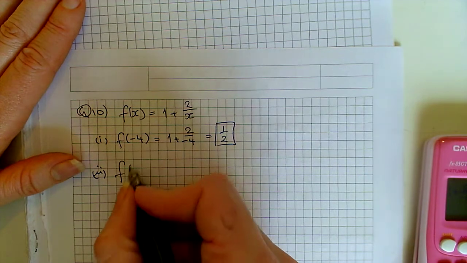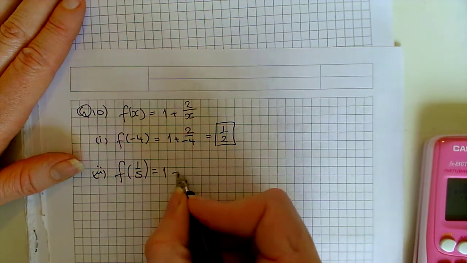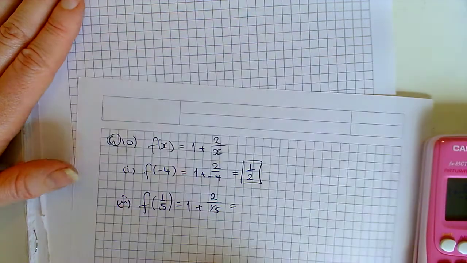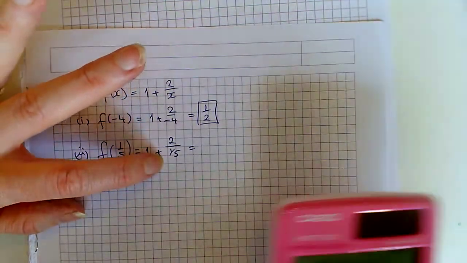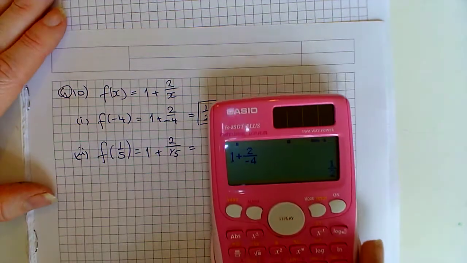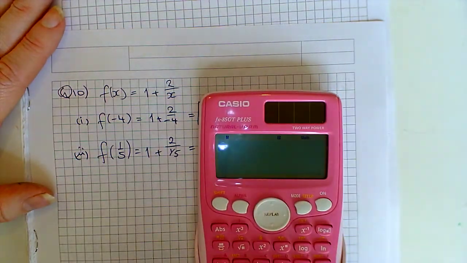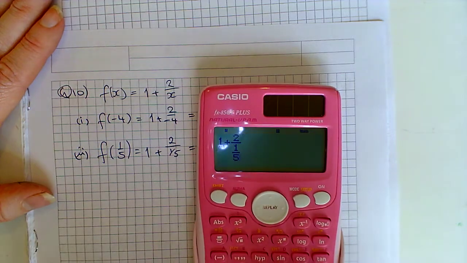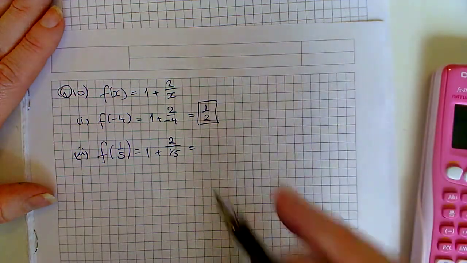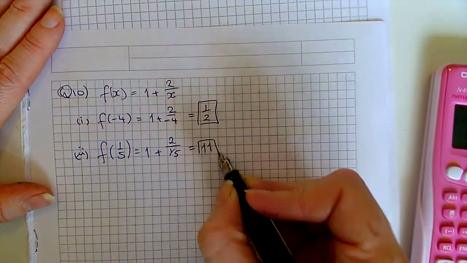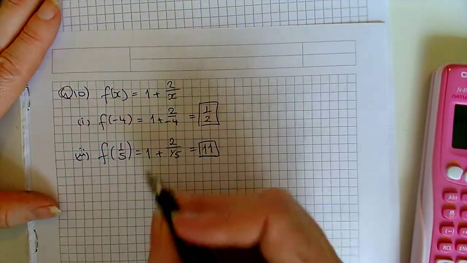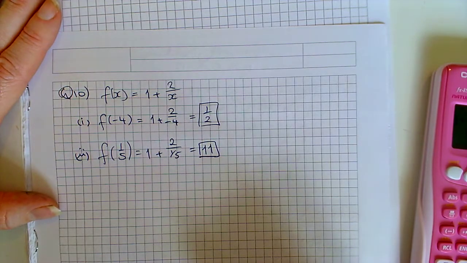In part 2, f of a fifth. That's 1 plus 2 over 1/5, which is going to be 11. Where am I getting that from? When you divide by a fifth, it's the same as multiplying by 5. But if you're not good at spotting those, there is no reason why you shouldn't still get full marks by using your calculator. So we get 11. It's quicker if you can do it in your head, and it will help with some of your other algebra if you know that dividing by a fraction is the same as multiplying by its reciprocal.